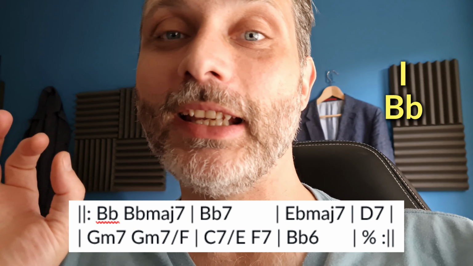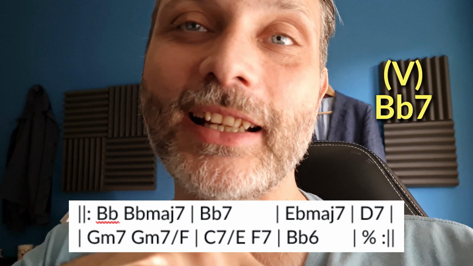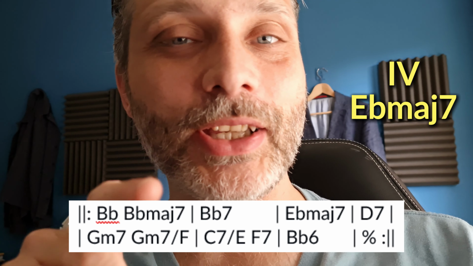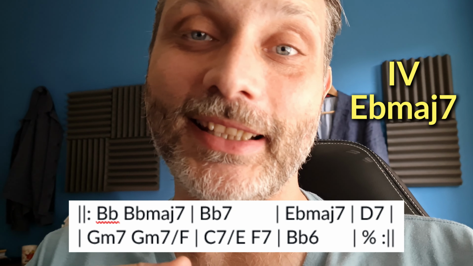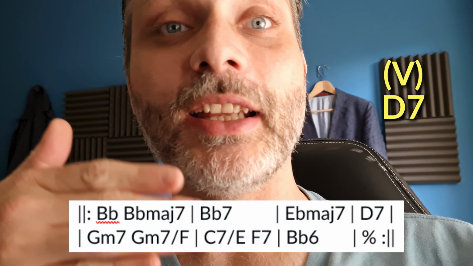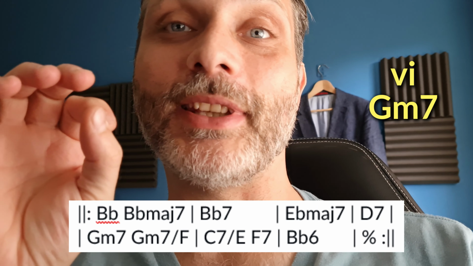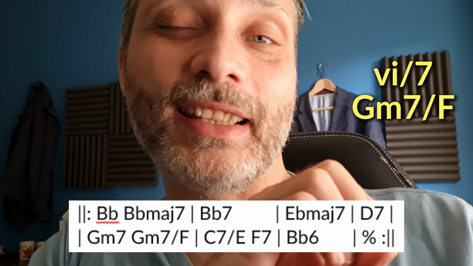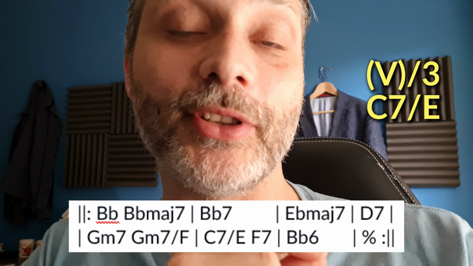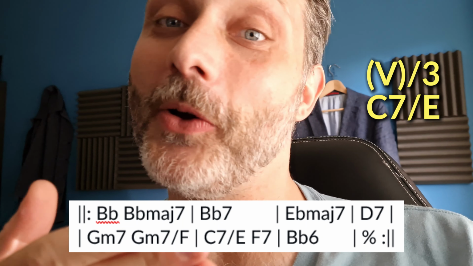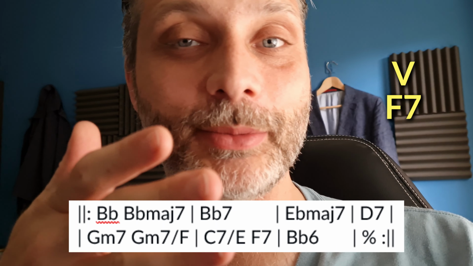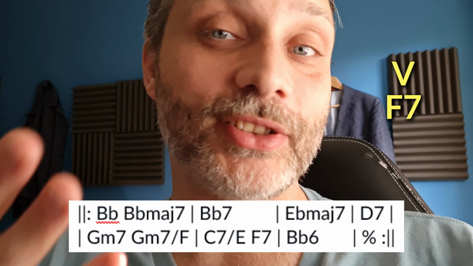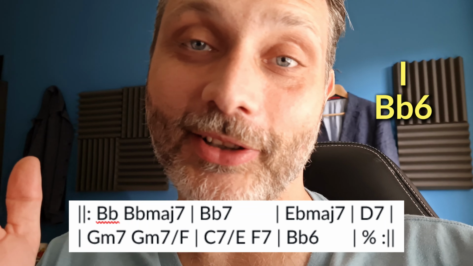B flat 7 is the secondary dominant leading us to E flat. And D7 is odd as well, but it's followed by G minor, and the fifth of G is D. So D7 is a secondary dominant of G as well. G minor with the descending bass line, descending into the secondary dominant for F, the secondary dominant for the dominant. So F7 is the 5 chord, the dominant, going back to B flat, which is the tonic, the 1. And that's all the chords.